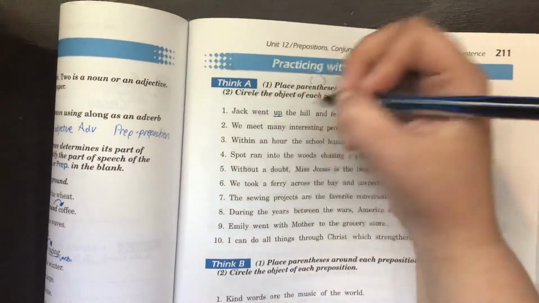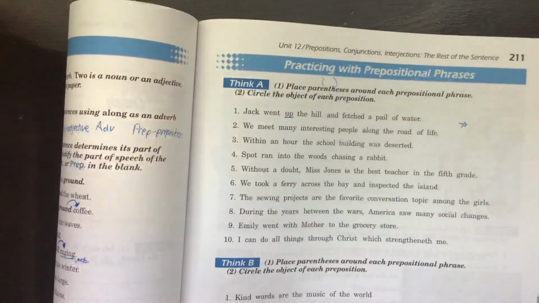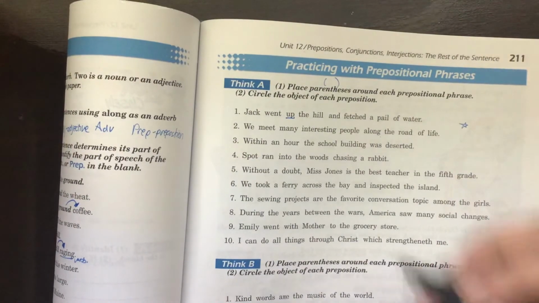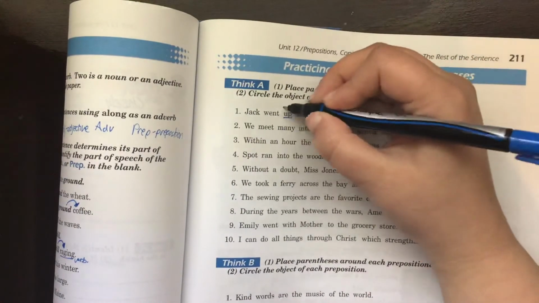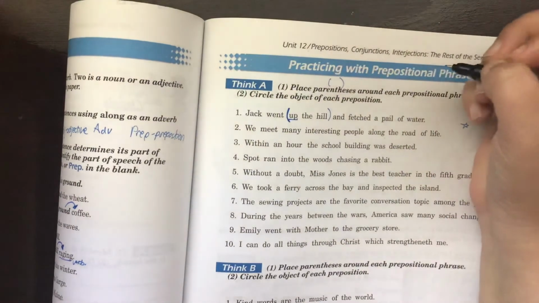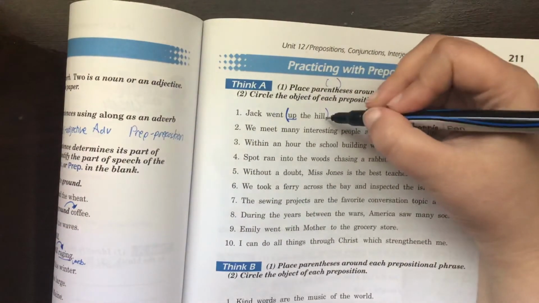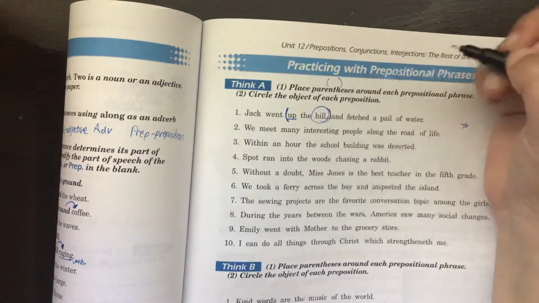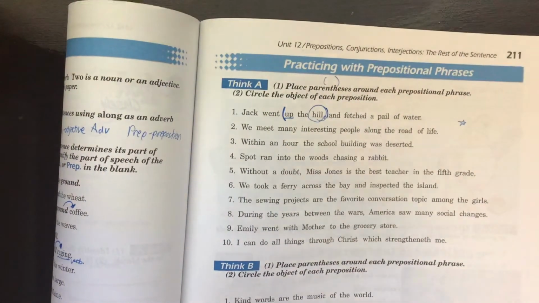Up. Up is a preposition. Very good. Up what? Up the what? Up the hill. So there we go. That's where my prepositional phrase is. And what's the what of that sentence? It's the hill. So hill is my object. There we go. Let's try another one.